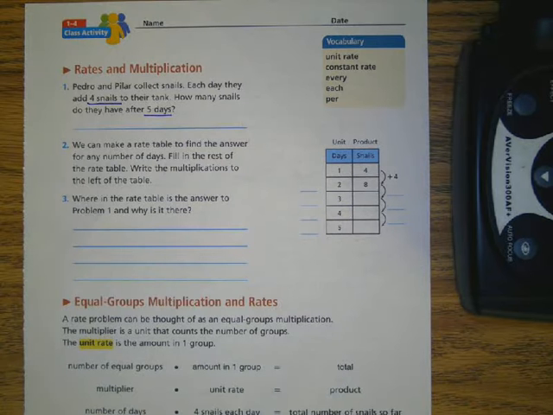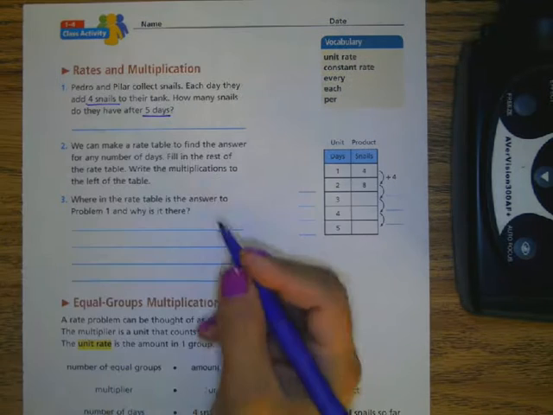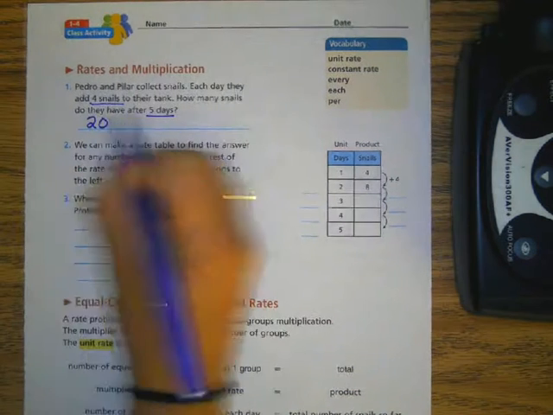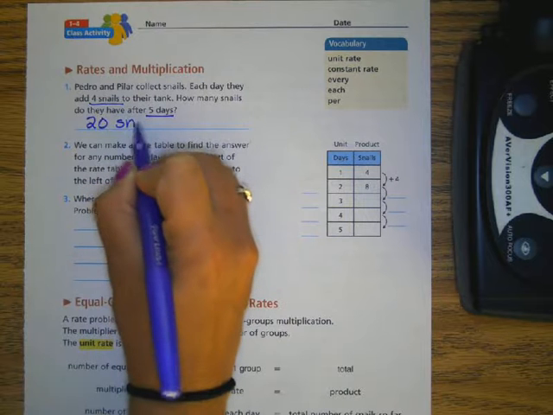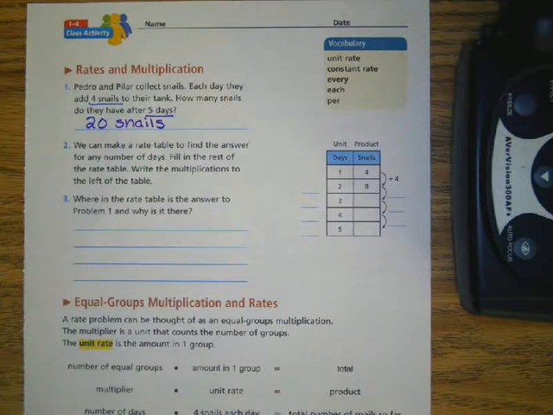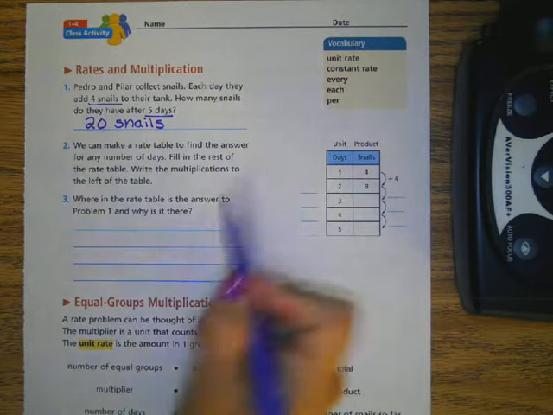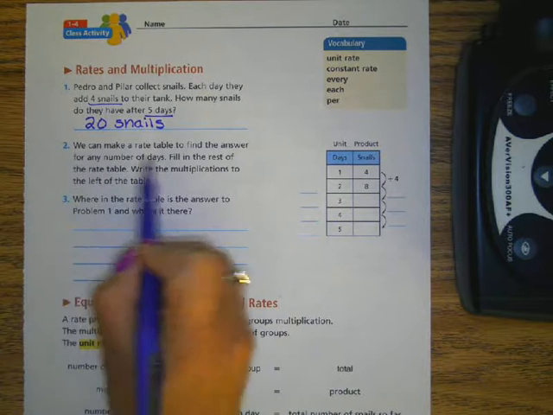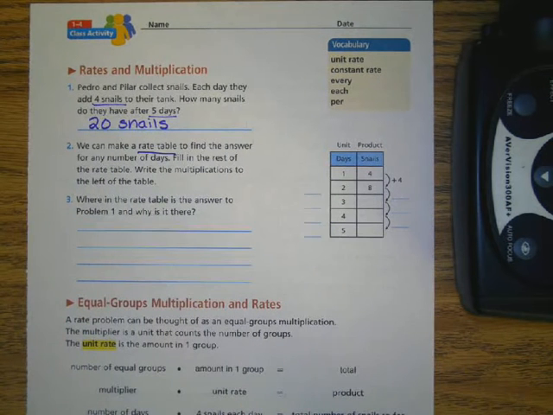I pretty much heard everybody say the answer. What did you get, Brianna? 20. And how did you get 20? Because if they add 4 snails every single day, I have 4 times 5. Very good. So if you look at number 2, we can make a rate table to find the answer for any number of days.